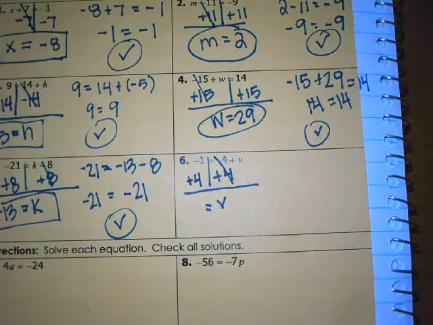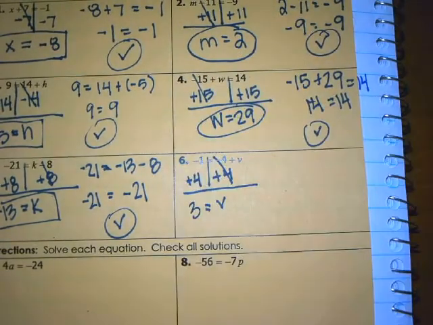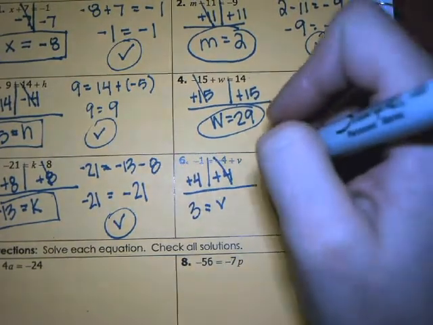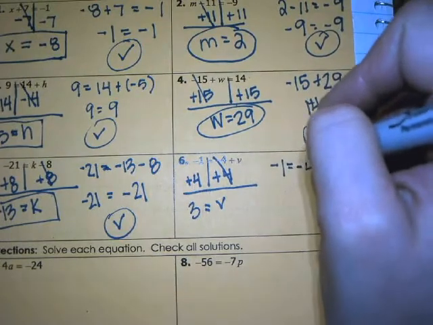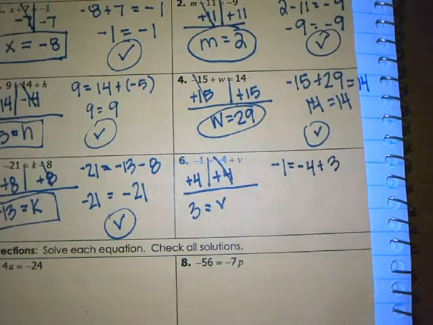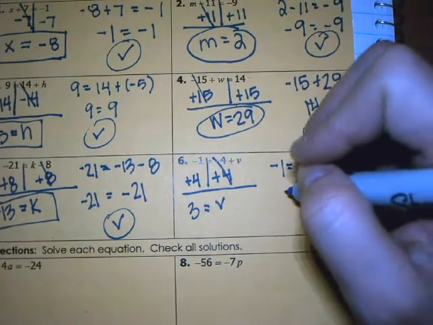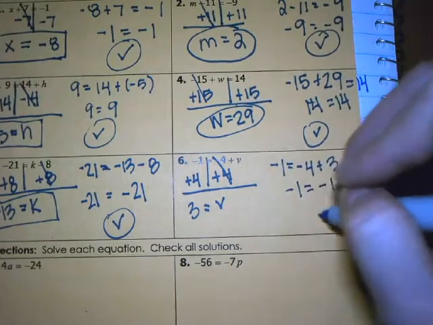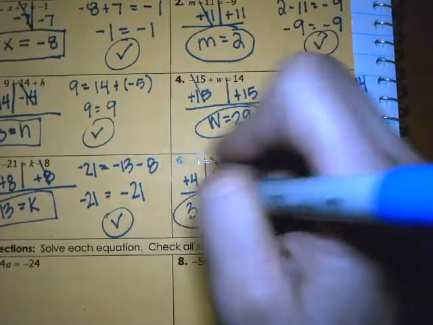And don't forget your integer rules. Negative 1 plus 4 is? Plug that back in. You have negative 1 equals negative 4 plus 3. What's negative 4 plus 3, you guys? Does negative 1 equal negative 1? So we did it right, and that's our answer.